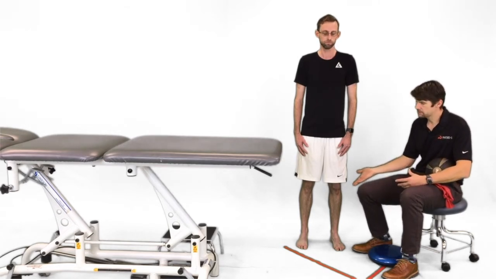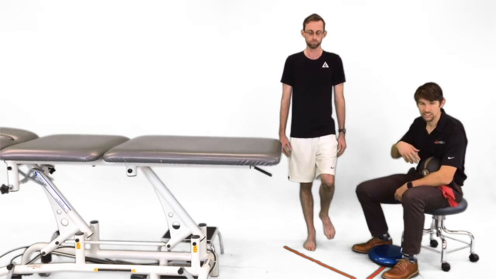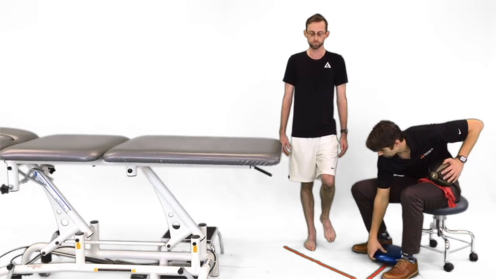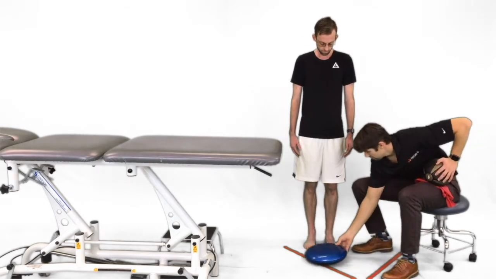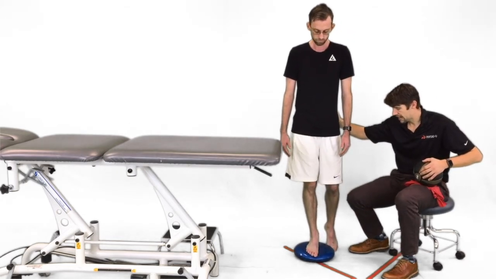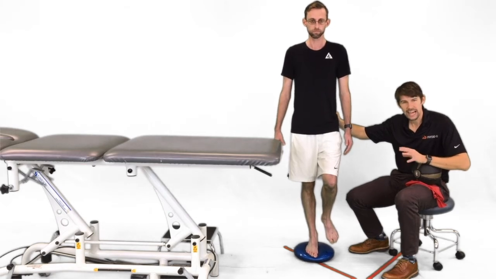So again, single limb stance, great job, stand on one leg. Progress that to eyes closed, get rid of vision, to make your kinesthetic awareness and proprioception work way stronger. Then you can progress to opening your eyes and standing on unstable surfaces, like an Airex pad or a Bosu ball. Now it's unstable, and the ankle has to react.